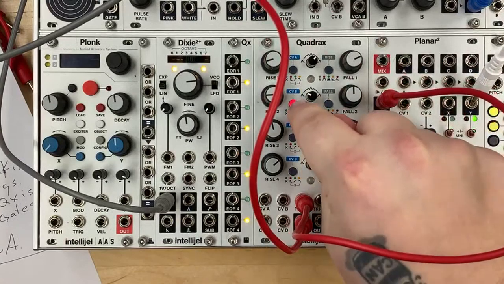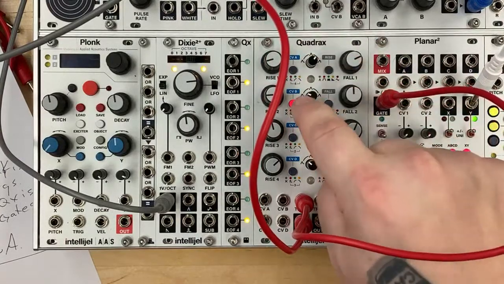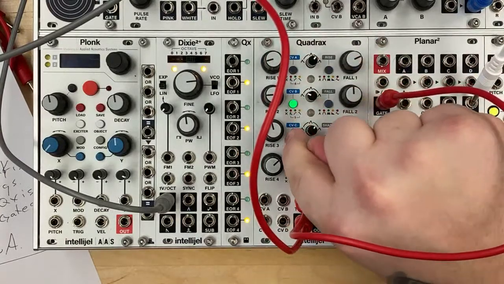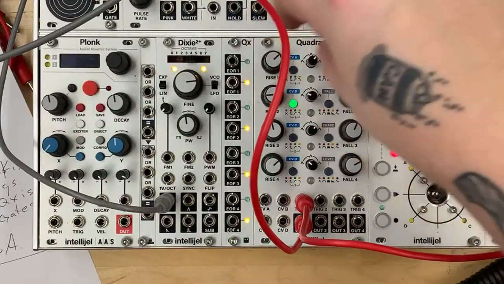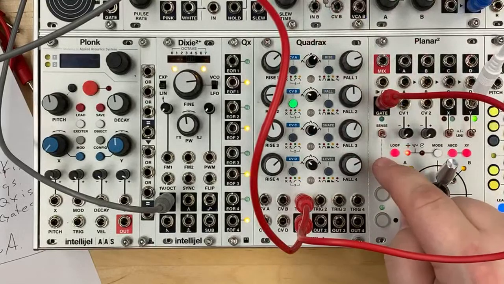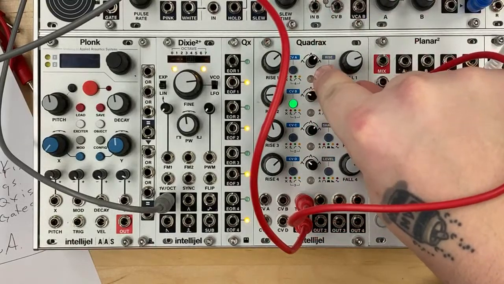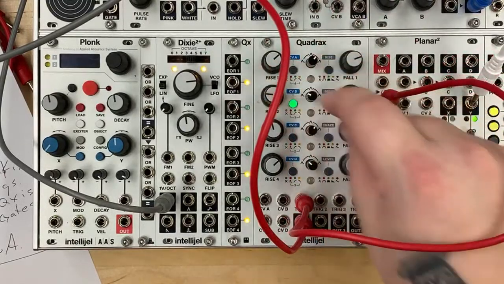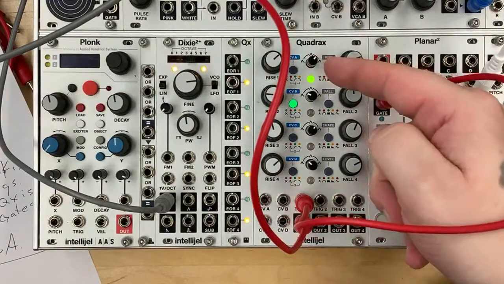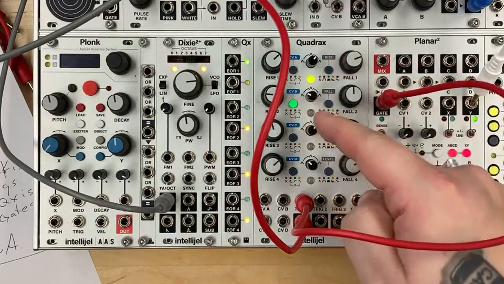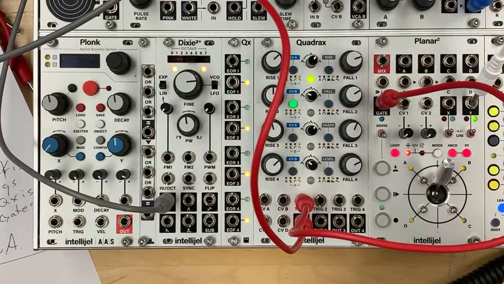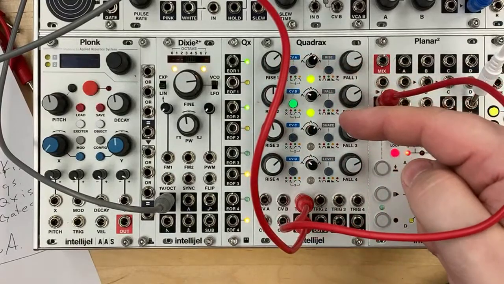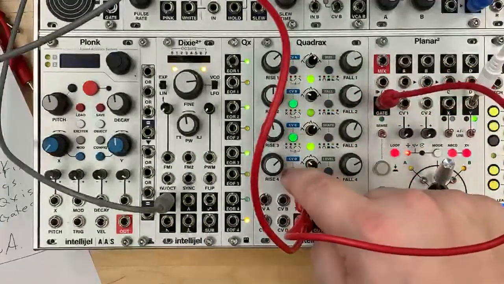The second channel link option is green, and it's end of rise. So let's put rise up a little bit, so it takes a second. When this hits its peak, that's when the next channel is going to fire. So this gets to the rise, this will flash, and then fire its envelope. So end of rise, let's chain all these together.